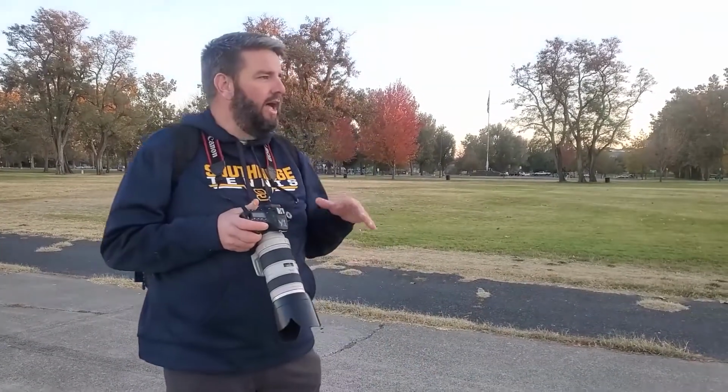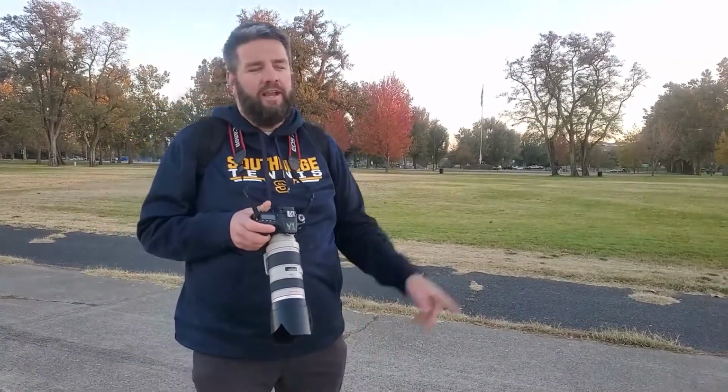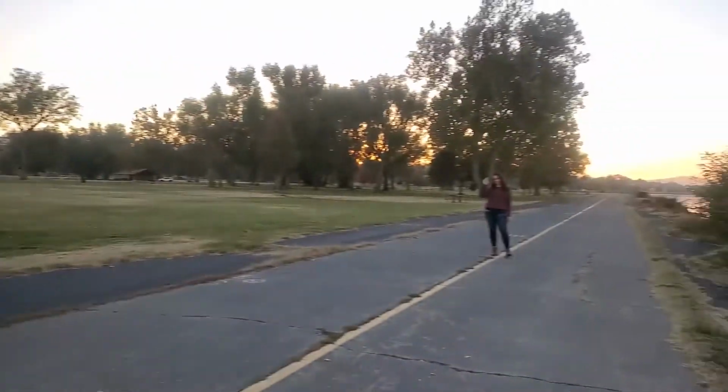All right, so here's another really cool way we can get leading lines. I'm down here at the park. I got my great model, my niece, Hannah Johnson. She's over there. There she is.